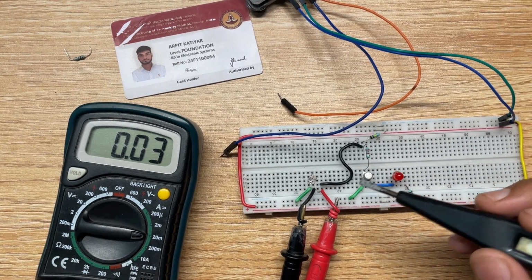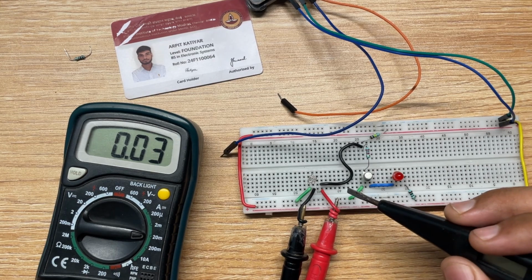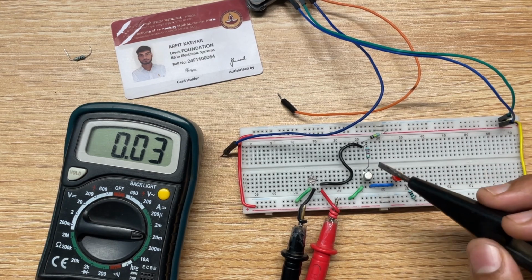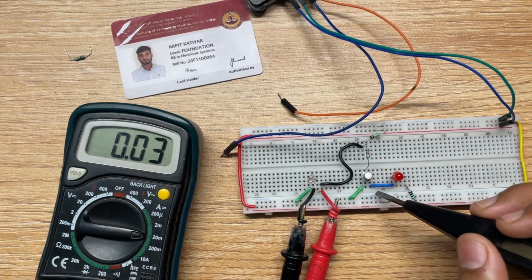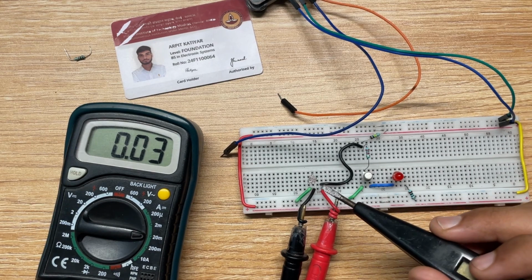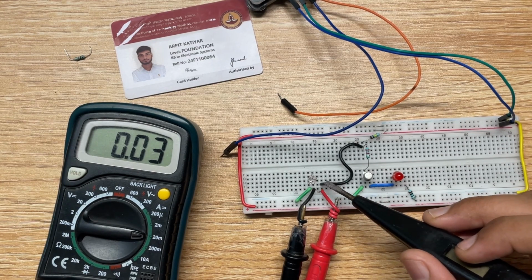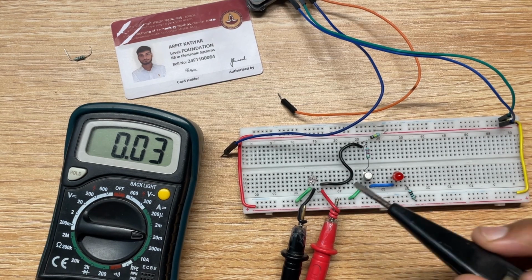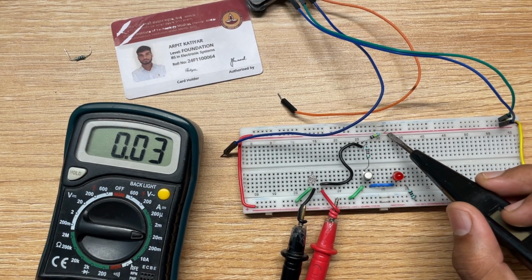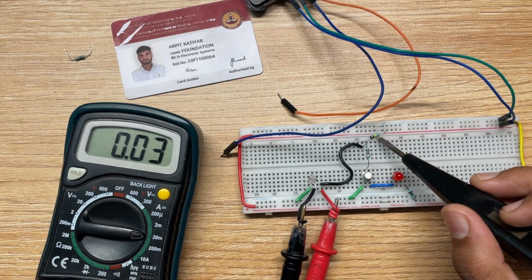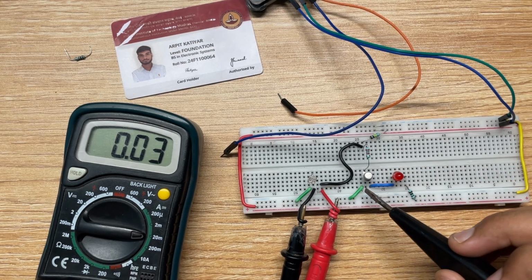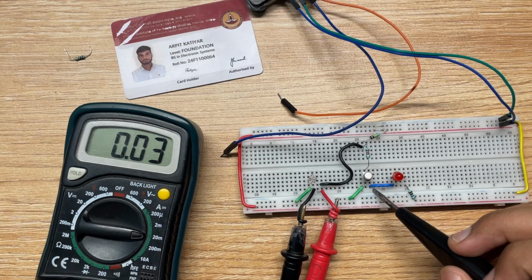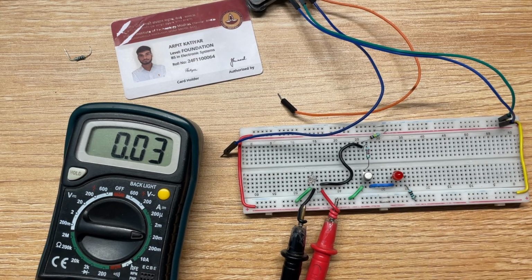When current flows through the LDR, it goes to the negative and cuts off the current flow through the emitter and collector. When the current flowing through the LDR is 0, some base voltage through the 100 kilo ohm resistor flows to the base, and the emitter and collector are in active mode and the LED is glowing.